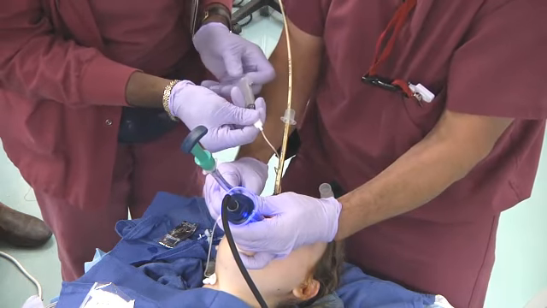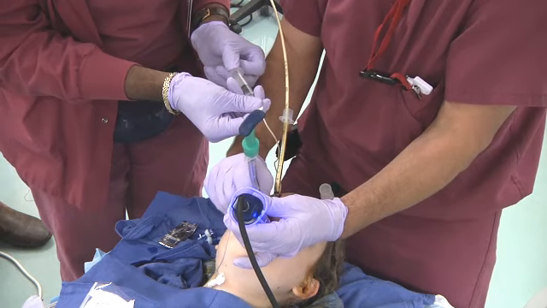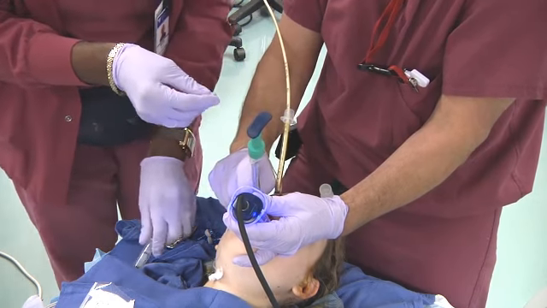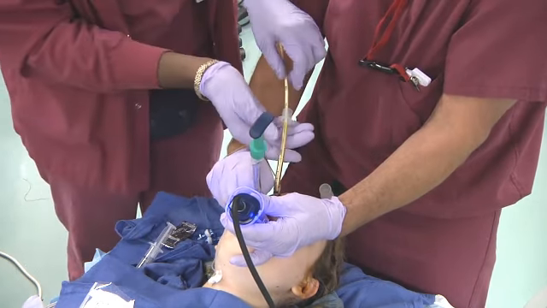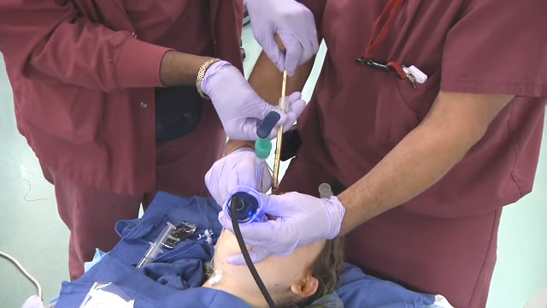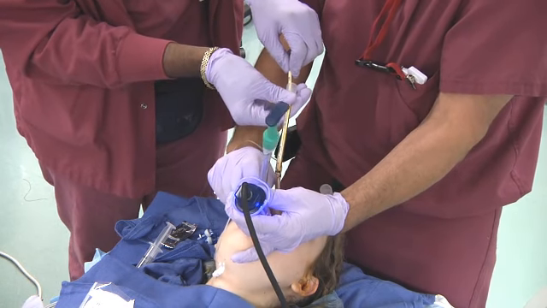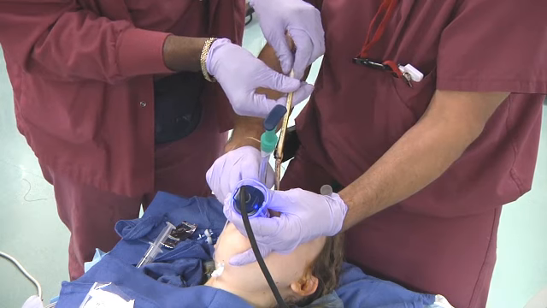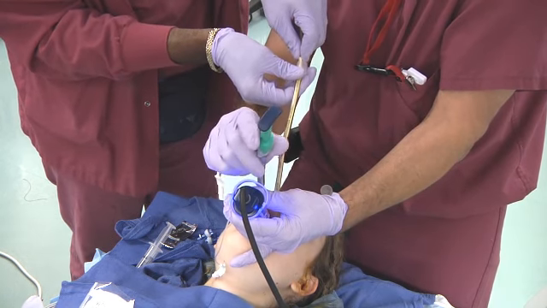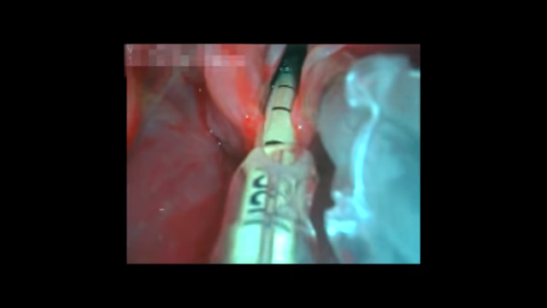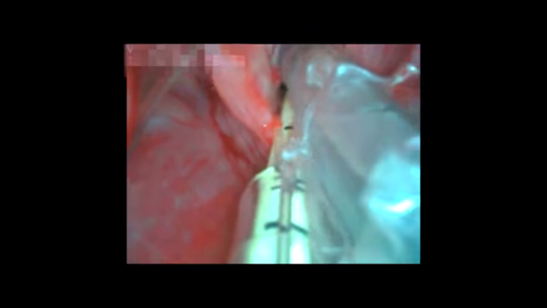The nasal tracheal tube will now be withdrawn out of the larynx, leaving the airway exchange catheter in situ. Once the nasotracheal tube has been removed from the larynx, as seen with the indirect laryngoscope, the oral tracheal tube will be advanced.